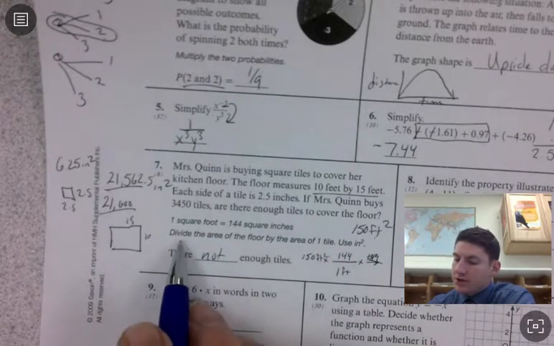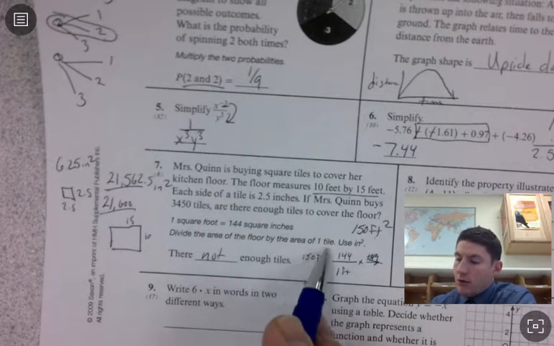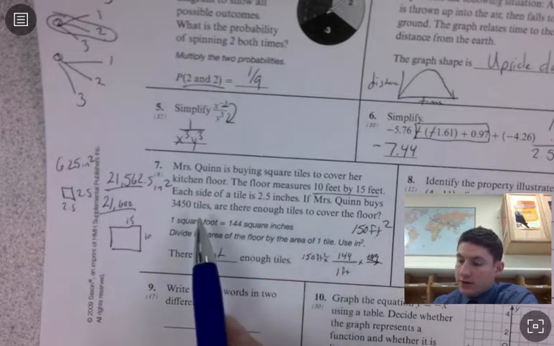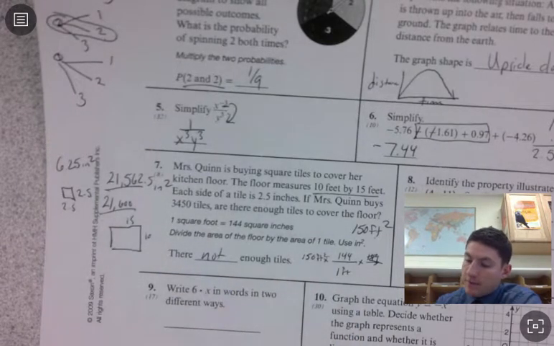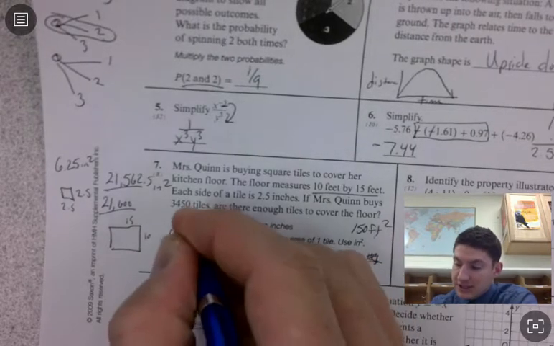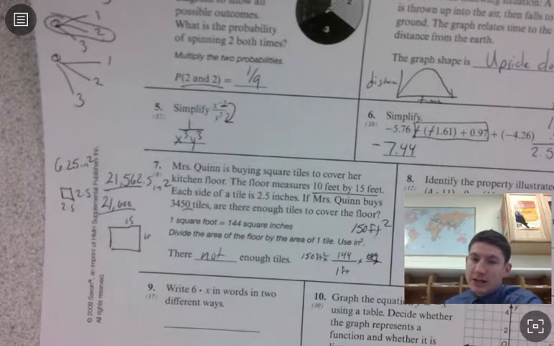Now the other portion here says divide the area of the floor by the area of one tile. If you took the area of the floor in terms of 150 times 144, which is 21,600, and you divided by 6.25, you'd come up with 3,456 tiles. That means she is just a few short in this case. She needs 3,456. She has 3,450. So she's 6 tiles short in terms of covering that entire thing.